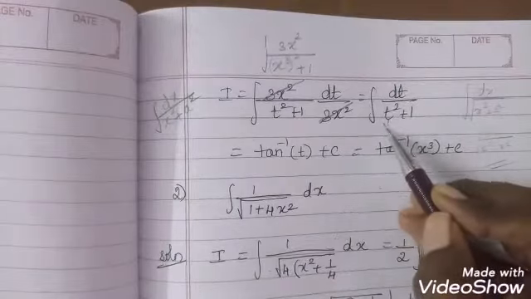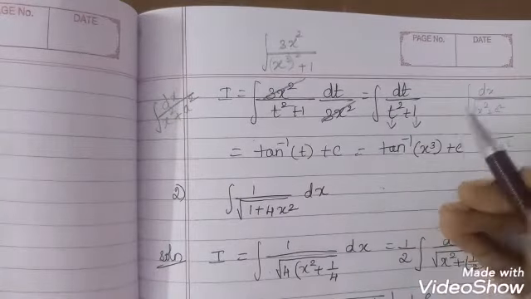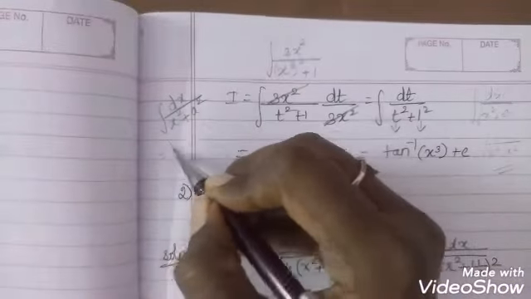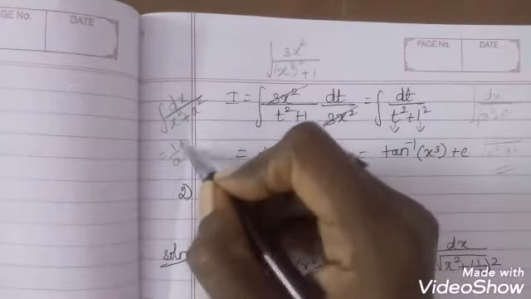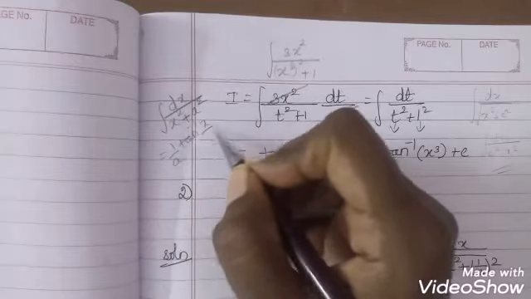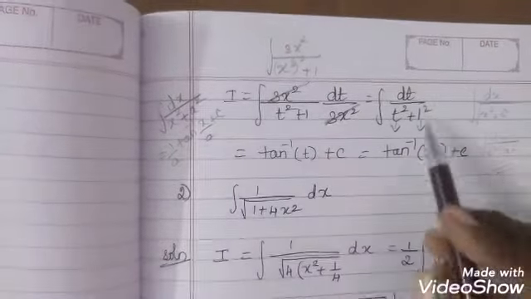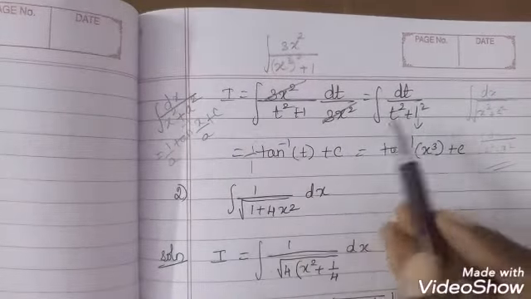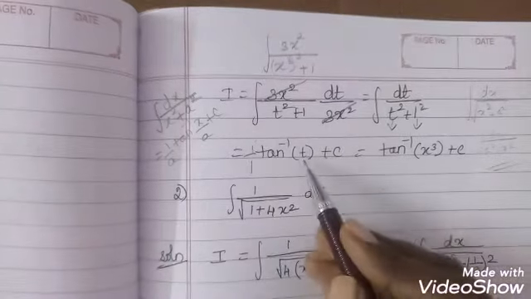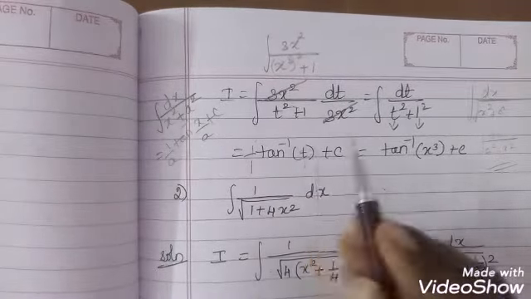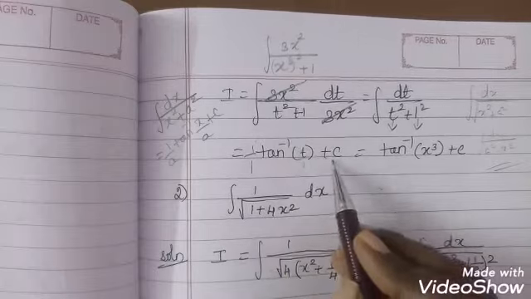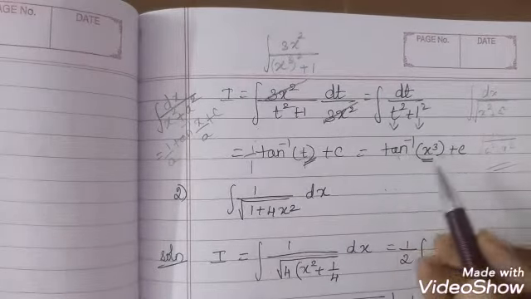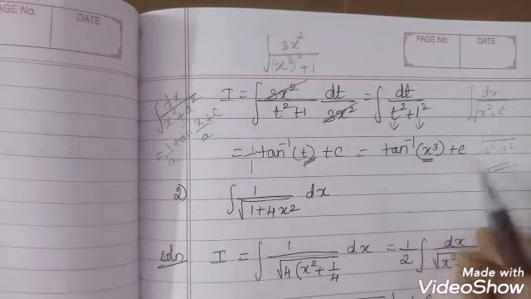So what is your x here? It's nothing but t. What is your a here? It's equal to 1. This can be written as 1 square. So what will I have as the formula? It's 1 by a into tan inverse of x by a plus a constant. So what is 1 by a here? You will have it as 1 by 1 into tan inverse of t, because in this case it's tan inverse of x by 1. So you will have t by 1, that's nothing but the same. Tan inverse of t plus a constant. So what is the value of t here? t is equal to x cube. So you write it as tan inverse of x cube plus a constant.